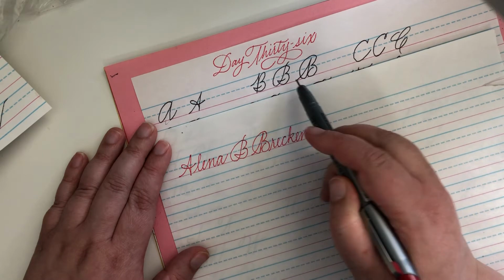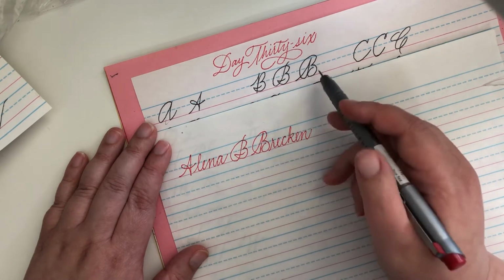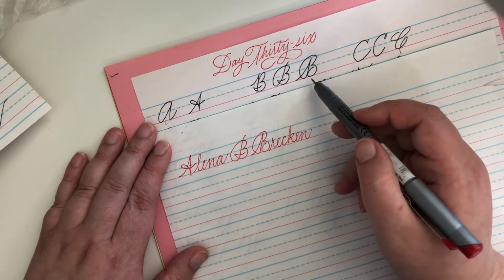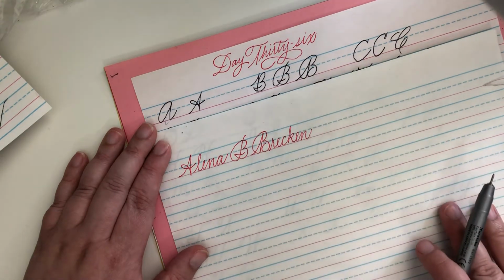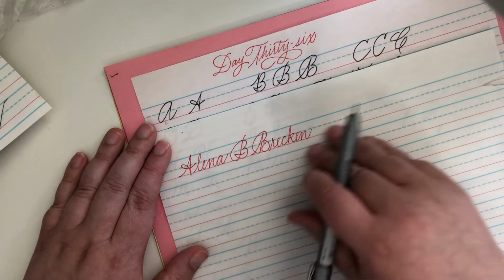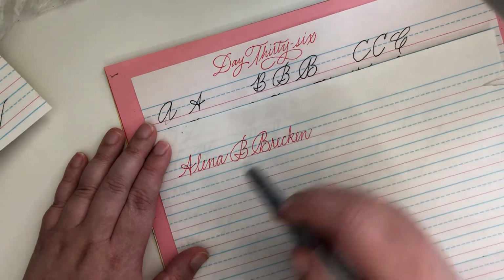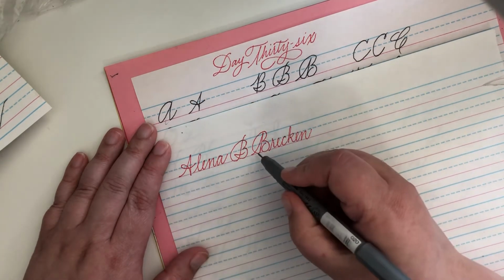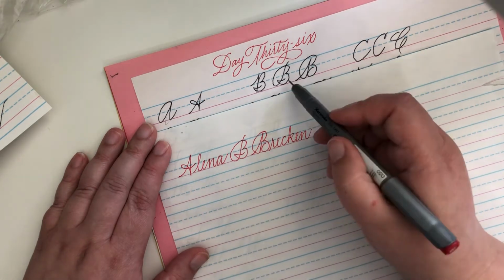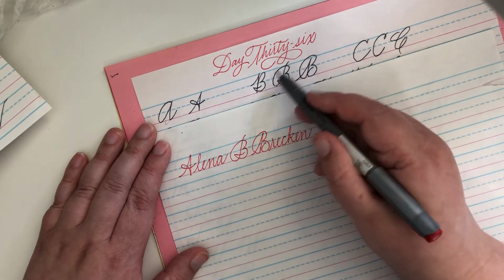All three of these B's are acceptable. You just get to pick which one's the prettiest. And when you're looking at a whole piece of writing, the thing that makes the texture look the most pleasing and beautiful is repetition. So if you like this A, then repeating that shape with the B would be smart. If you like this B and you really like this hook, then you can do that B.